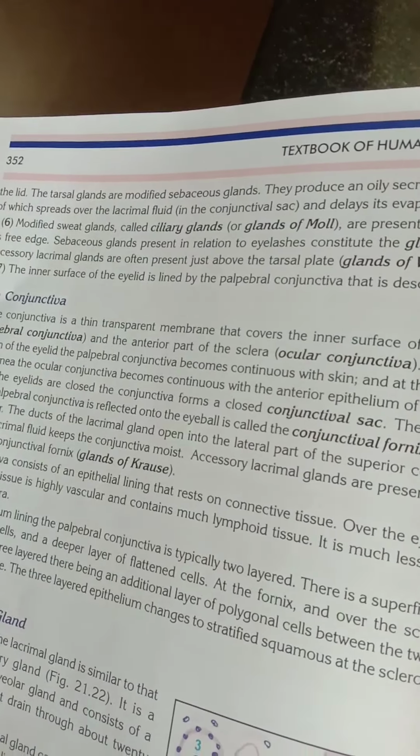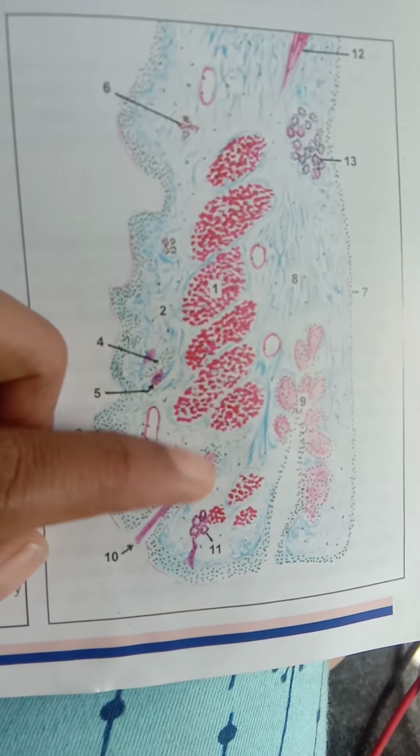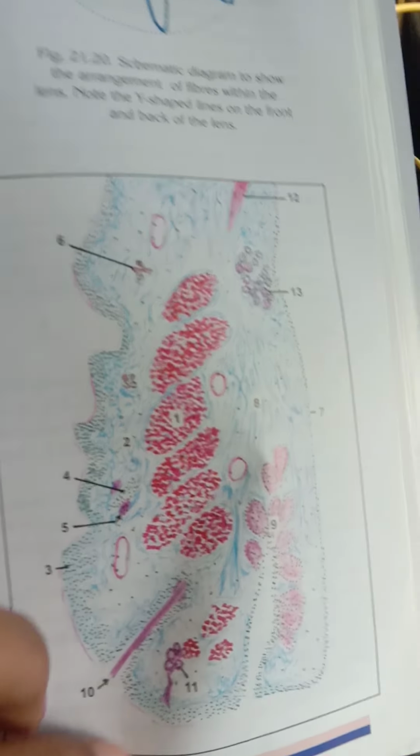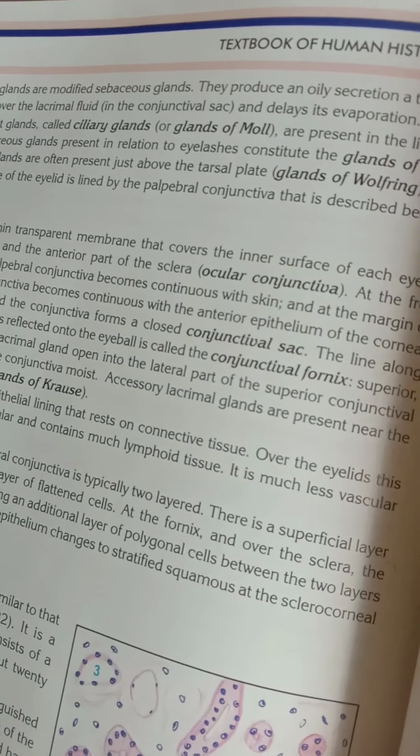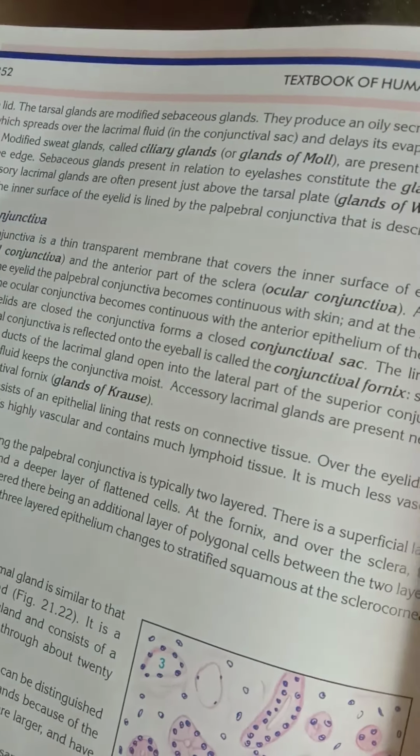Sebaceous glands related to the eyelashes are the glands of Zeis. Next we have accessory lacrimal glands above the tarsal plate.